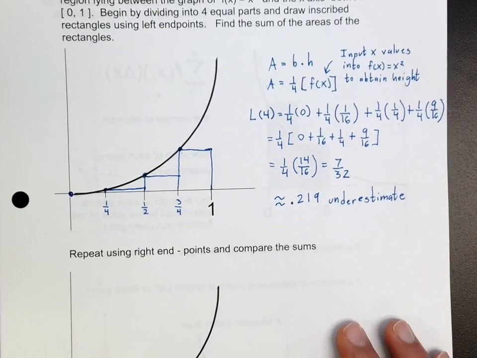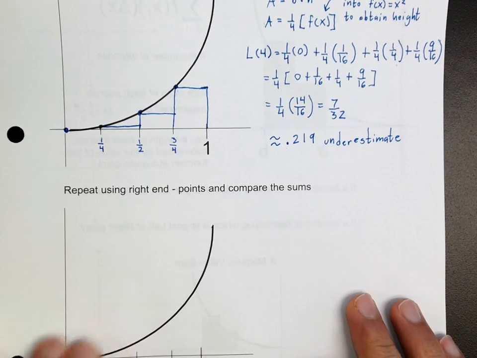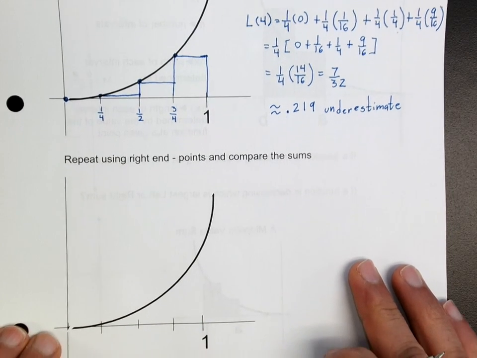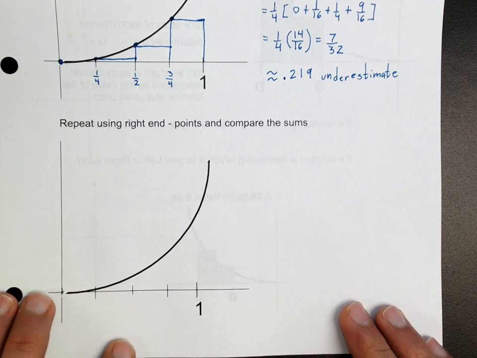Okay, now we're going to do exactly the same thing we did here on the second one, and hopefully you finish copying that, but if not, just pause it and copy that down. Now for the second one, we're going to use the right endpoint. So we're going to do exactly the same thing.